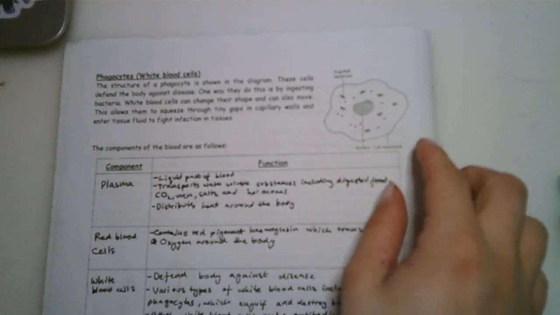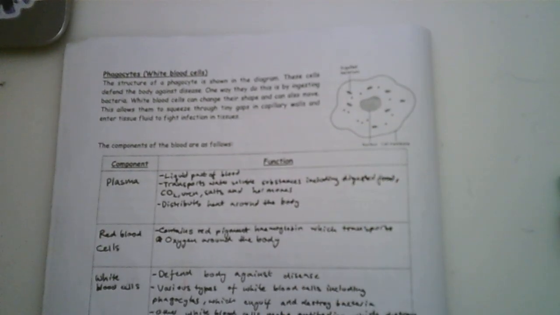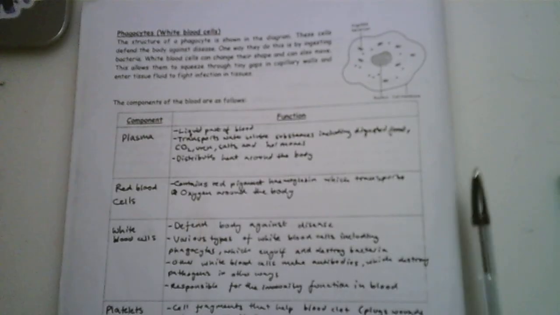You also have white blood cells, or phagocytes, in your blood. The structure of a phagocyte is shown in this diagram. These cells defend the body against disease. One way they do this is by ingesting bacteria. White blood cells can change their shape and can also move. This allows them to squeeze through tiny gaps in the capillary walls and enter tissue fluid to fight infection in tissues. If you look closely, it's an unusual shape. There's an engulfed bacterium inside of it, a nucleus, and then there's a cell membrane.